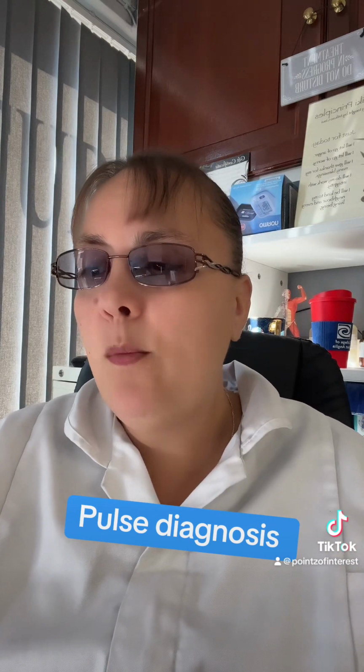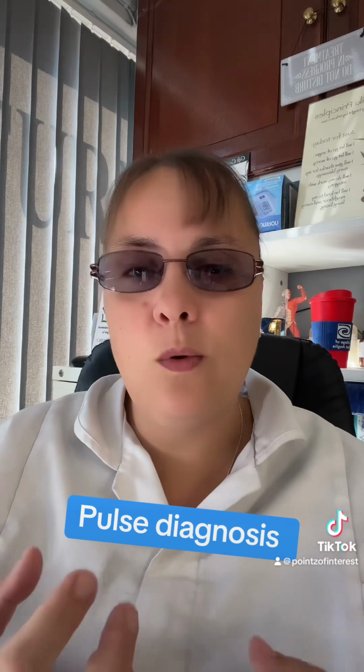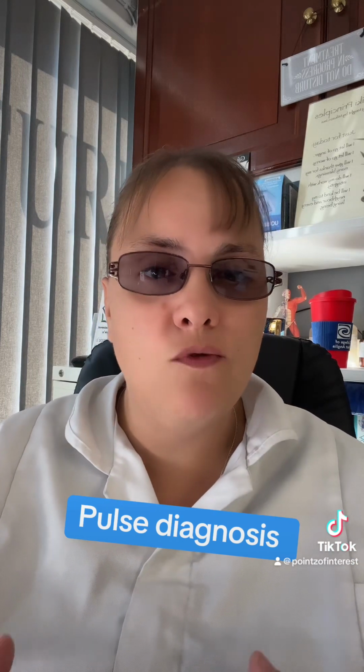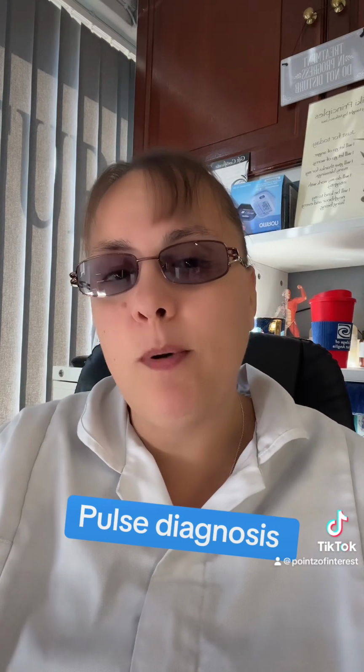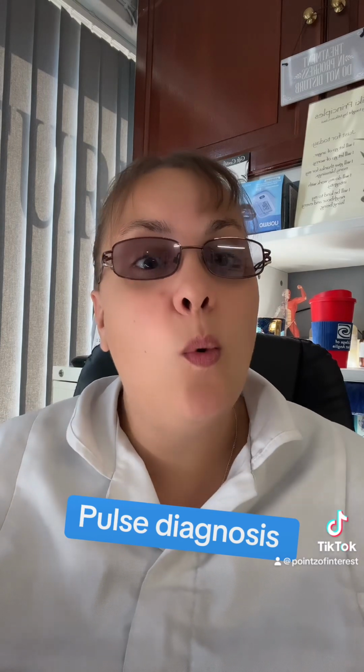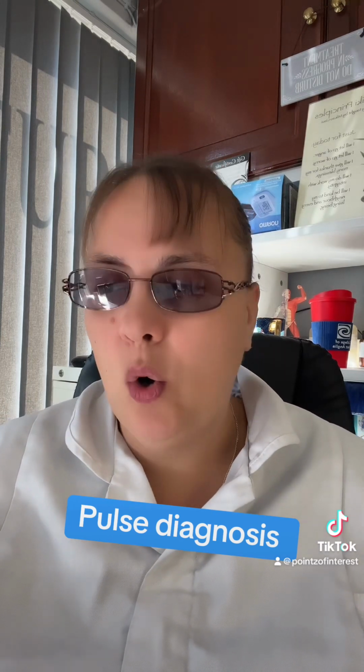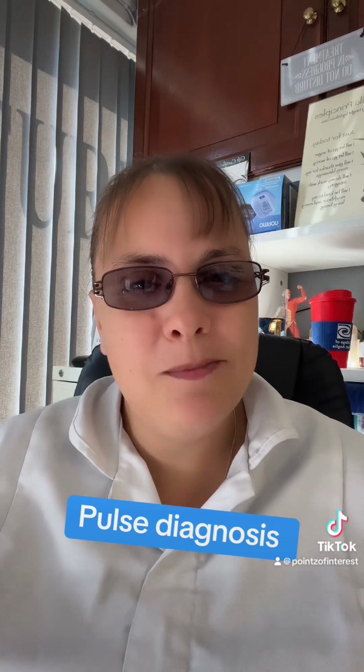Thinner people tend to have more shallow or superficial pulses, and larger ladies or men tend to have a deeper pulse. And we often find that if you are in a more physically active role in your job, you tend to have a stronger pulse, the same with athletes. And we tend to find people with more mental work, who are more fatigued and run down, tend to have a weaker pulse. So the pulse quality is telling us an awful lot. This is how the TCM diagnosis is started.